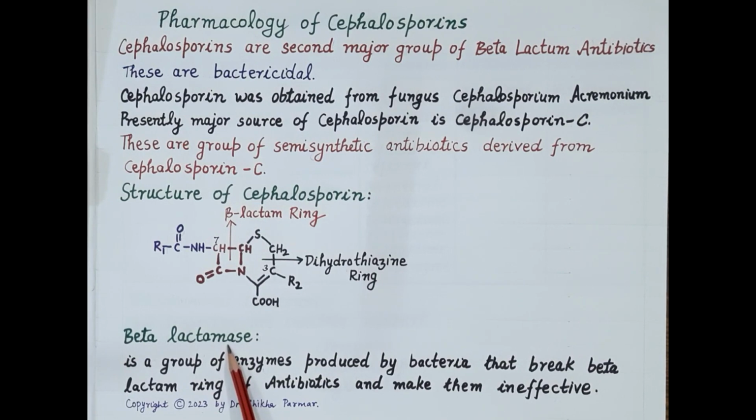antibiotics. Unlike penicillins, cephalosporins are resistant to beta-lactamase. Most beta-lactamases cannot break the beta-lactam ring of cephalosporins.